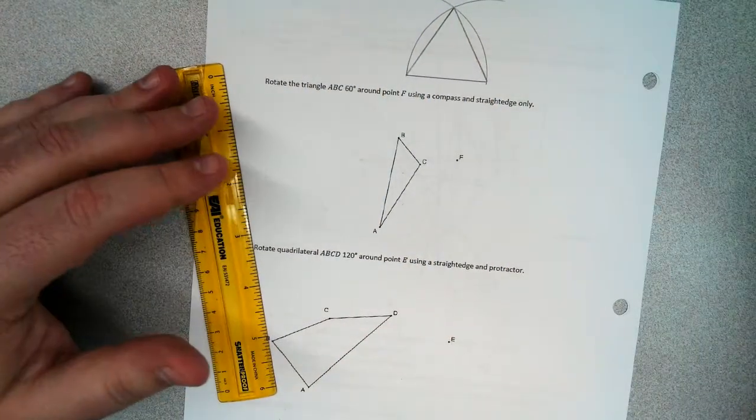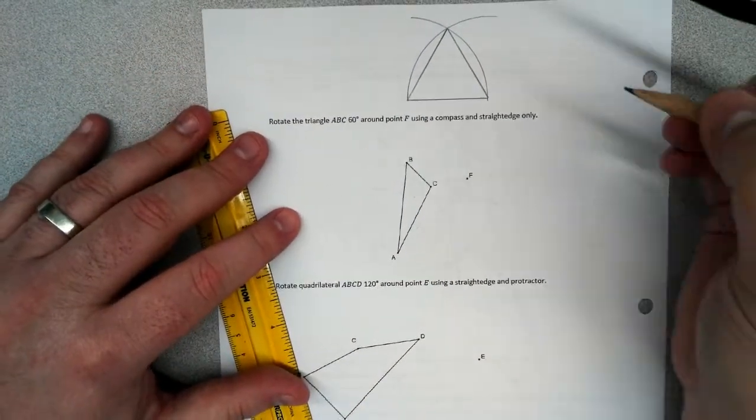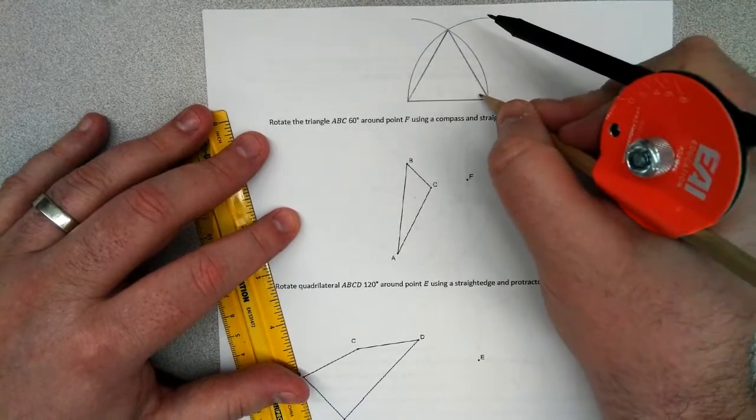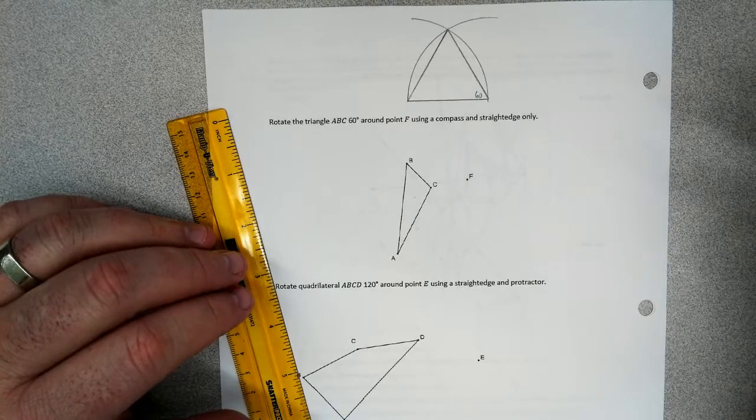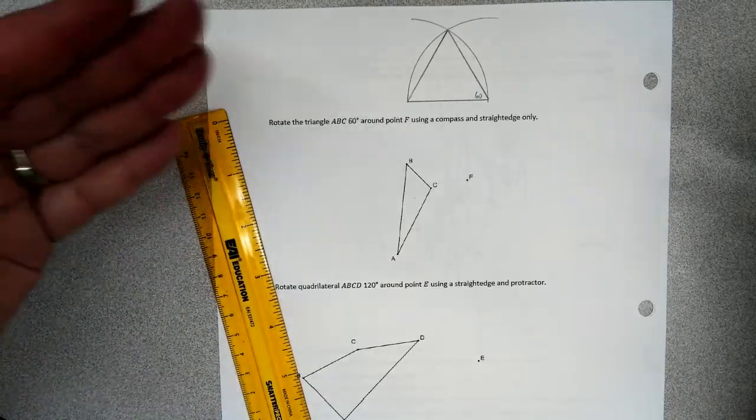Good deal. So there's my equilateral triangle, and as we all know, 180 degrees, 3 congruent angles, so each of these angles is 60 degrees. All right. So how do we actually rotate now that we have an angle?